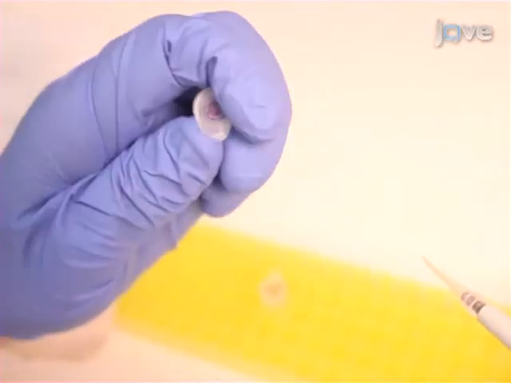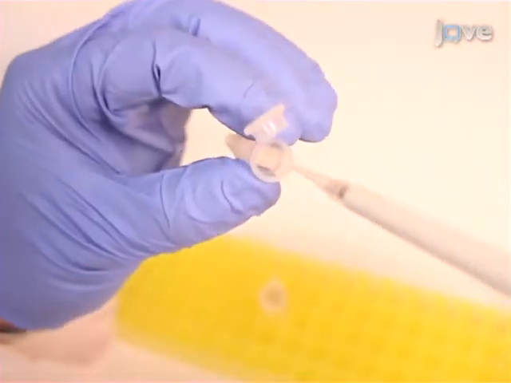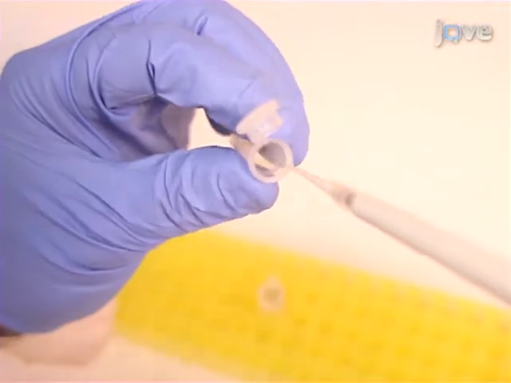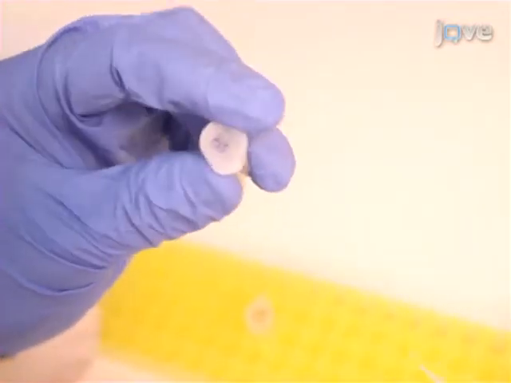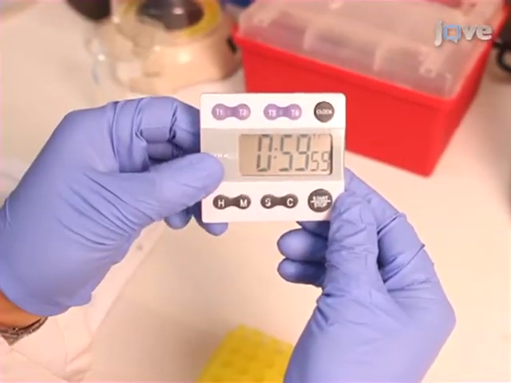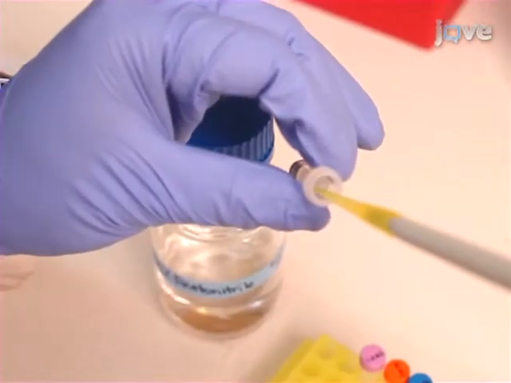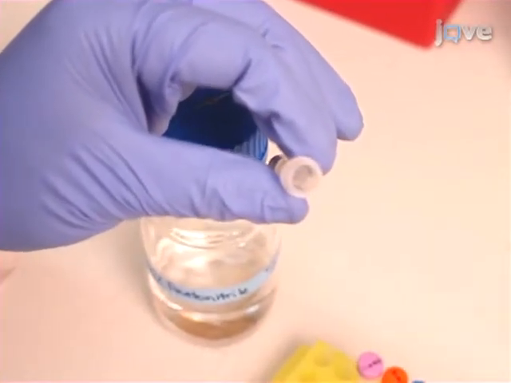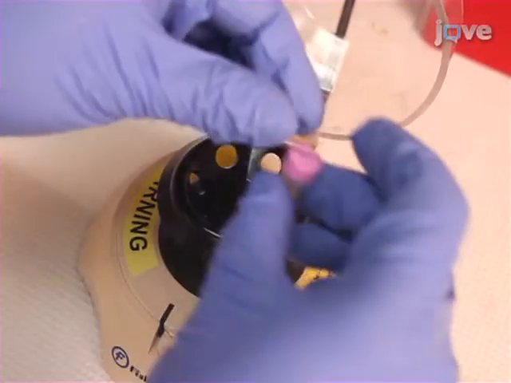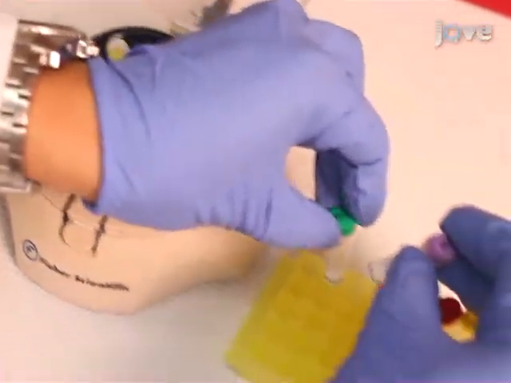Then, to reduce the disulfide bonds, add 0.5 microliters of 100 millimolar TCEP and incubate for 1 hour at room temperature. Solubilize the tags by adding 20 microliters of acetonitrile to the reagent tubes. Vortex and spin down.